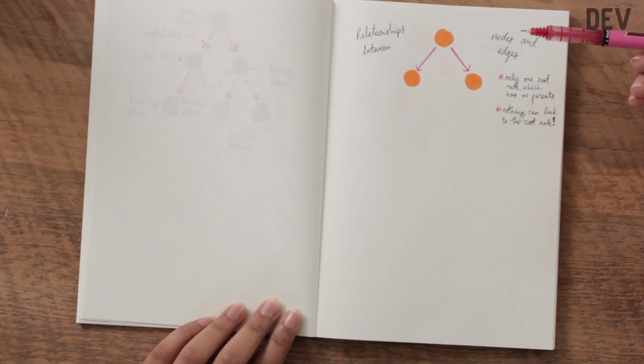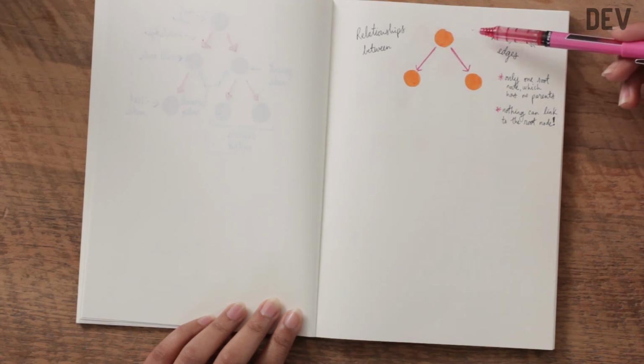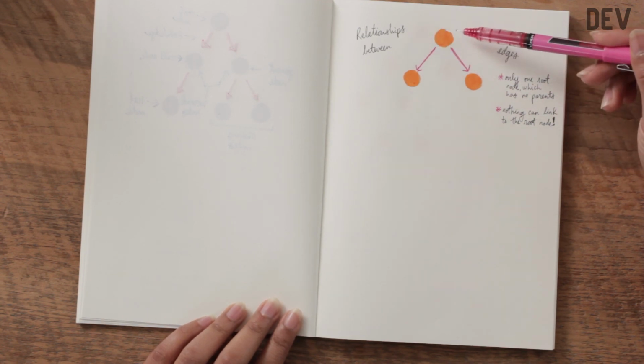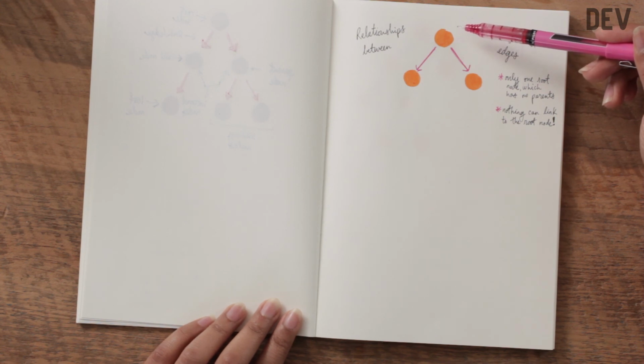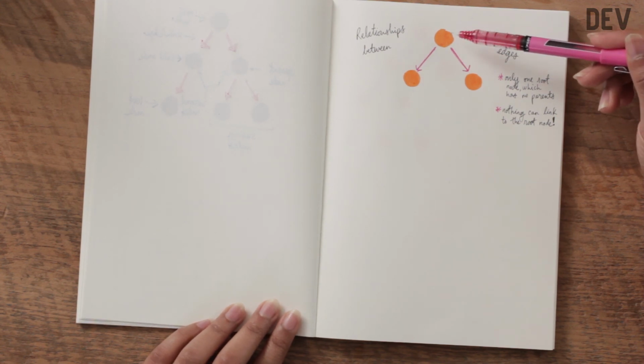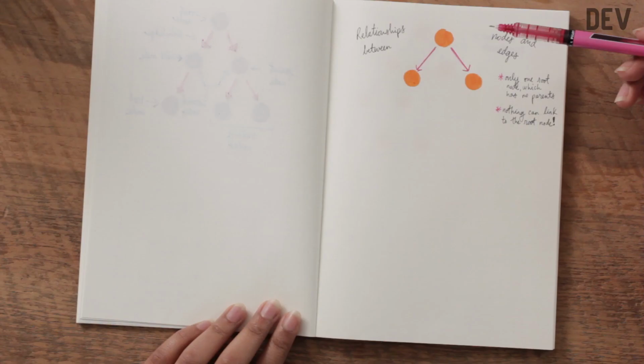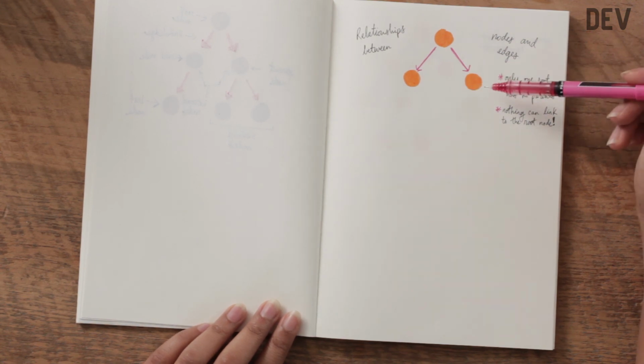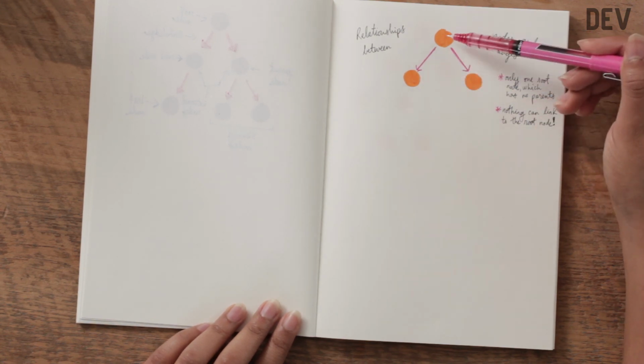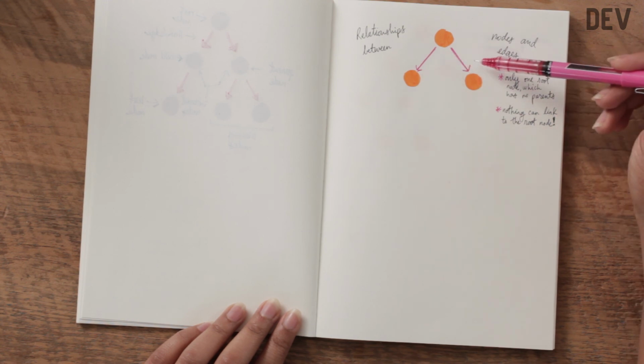There's a fundamental truth to trees that has to do with the relationship and number of nodes as compared to the ratio of edges. We know that a tree can only ever have one single root node. A root node can never have anything linking to it. There's a rule for trees that says if you have n number of nodes, you will always have n minus 1 links or edges. If we look at this example, we have 3 nodes and we have 3 minus 1 edges.